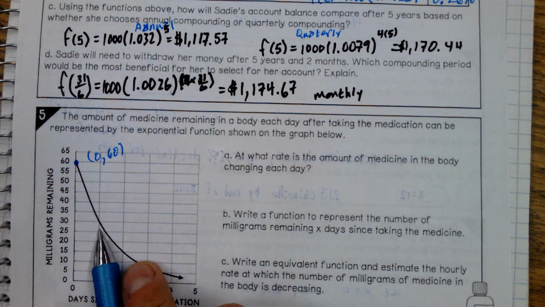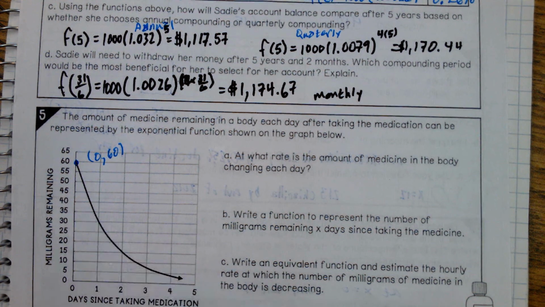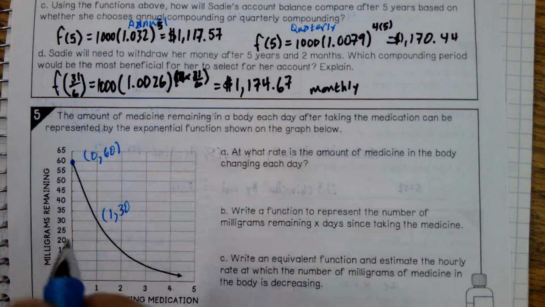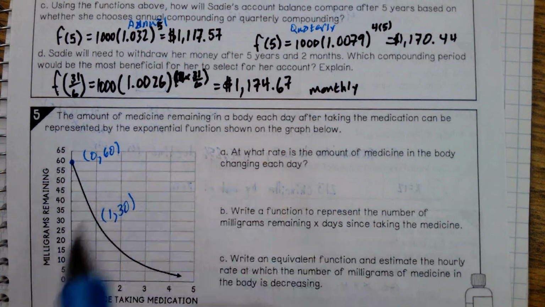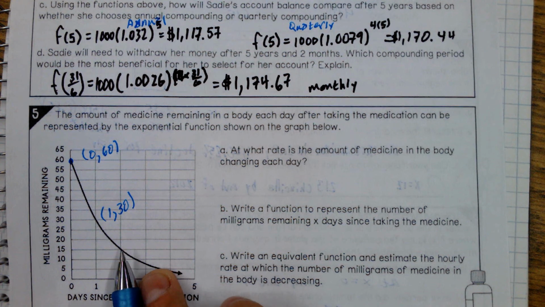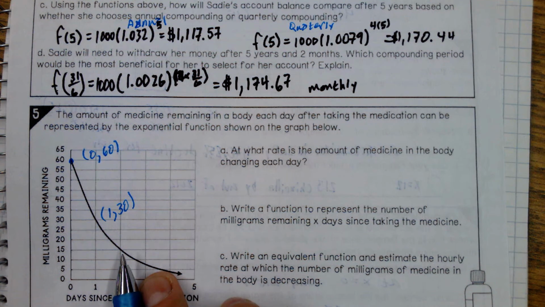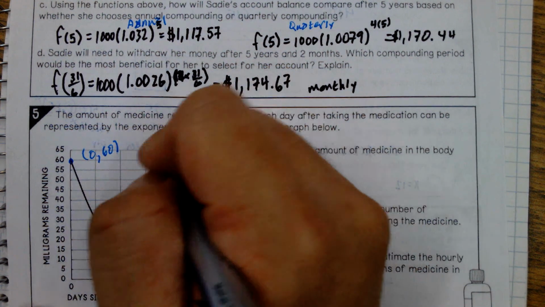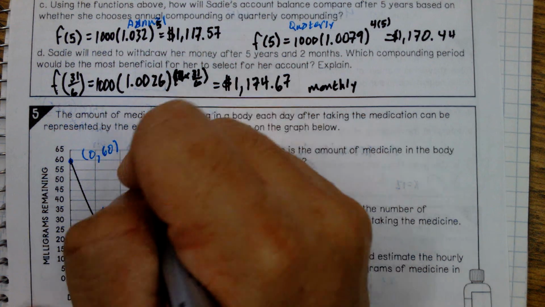Yeah, when days is 1, and that would be 30. You want them to be consecutive, because if I pick this one, 2 and 15, then obviously you have to do that little trick that we did with a square root. We don't want to do that.